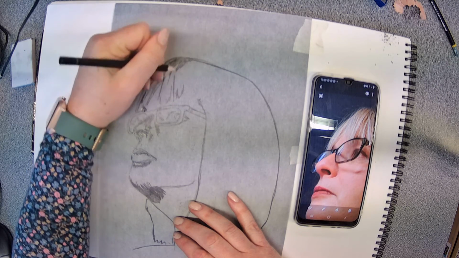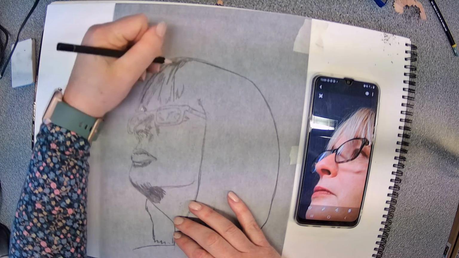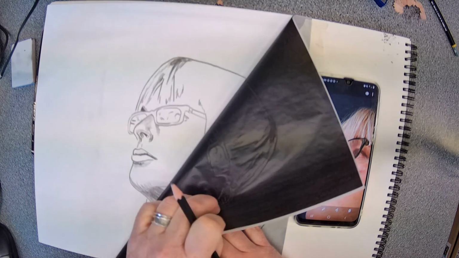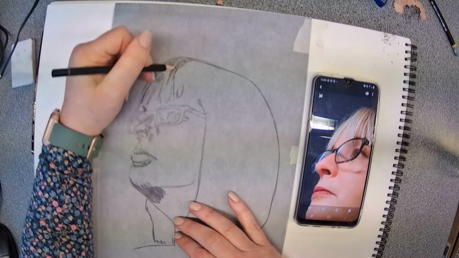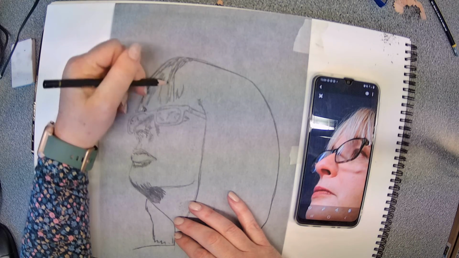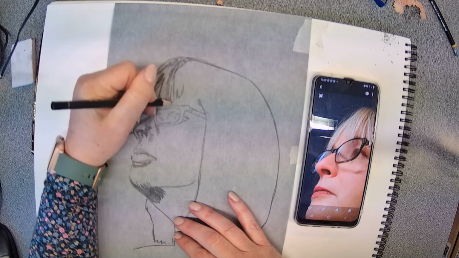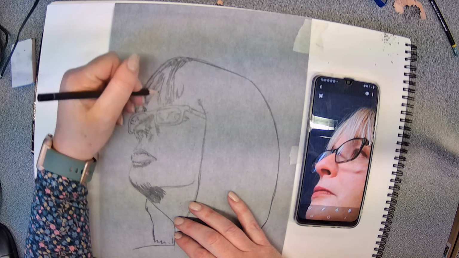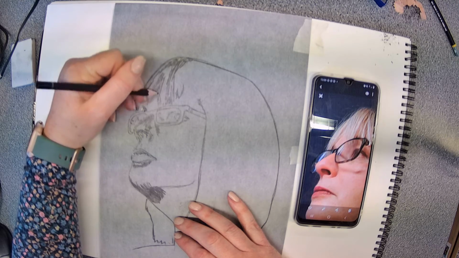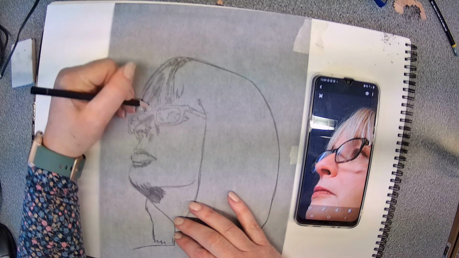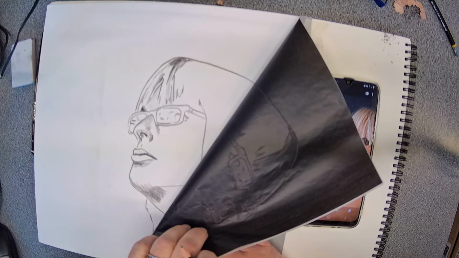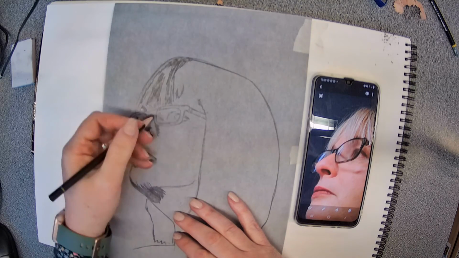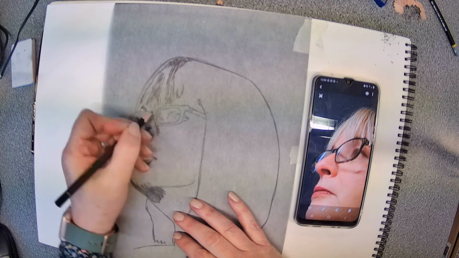So again, coming back in with your hair, start off with darker tones, keep lifting it to check. Then I need some lighter tones, because the thing that you're not going to be able to do with the carbon paper is go back in and remove some. It won't rub out. Okay, so just looking at where you need the highlights, where you need the shadows.